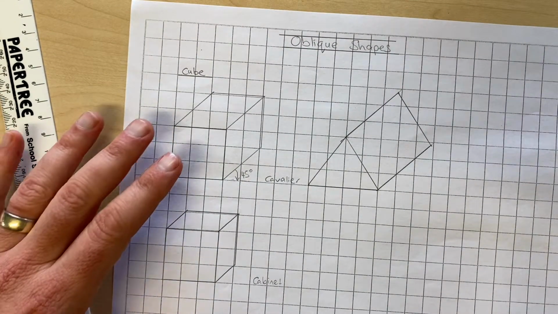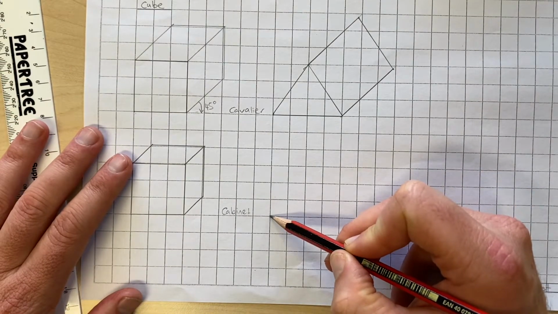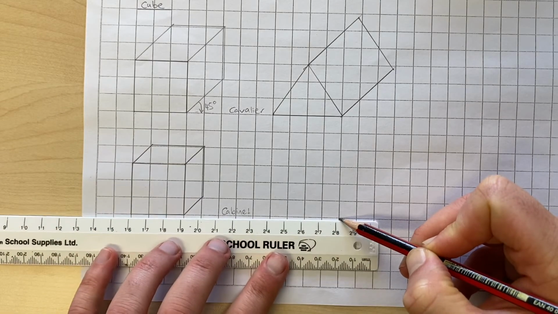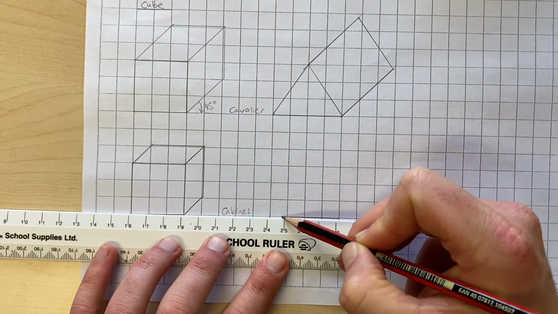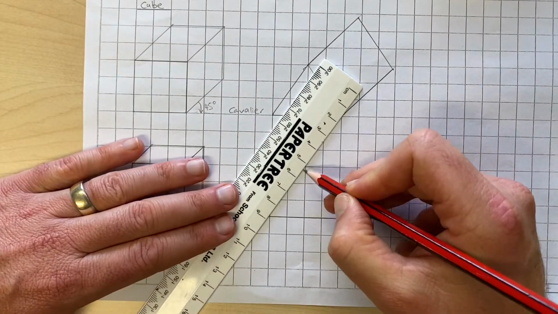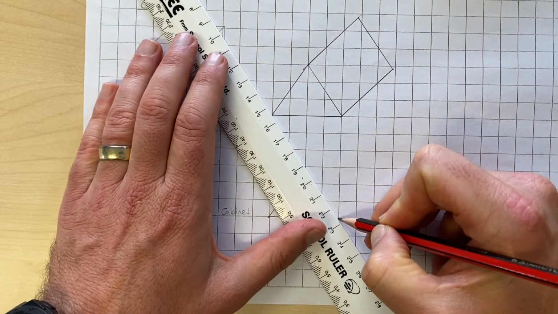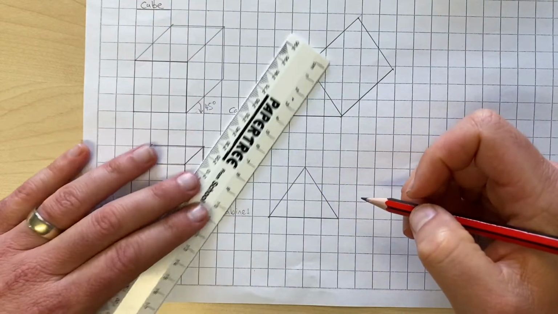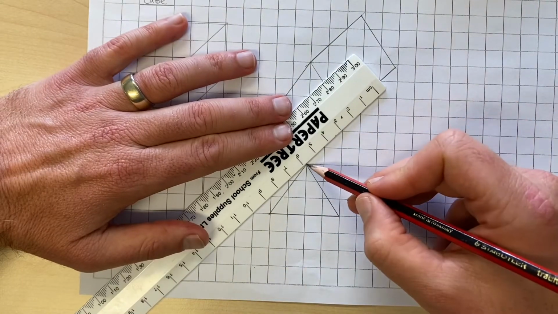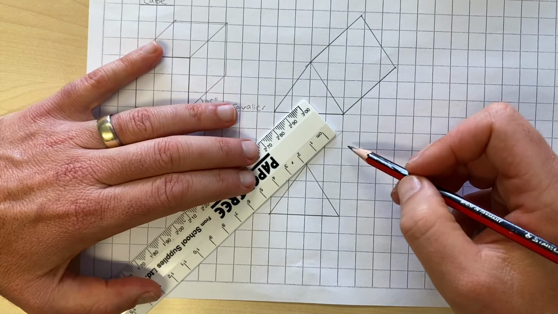Now I'm going to do the same down the bottom. I'm going to start in the same place. Draw the base. The front face is going to be exactly the same. It's just the depth lines that we change. So now rather than 4 centimeters, it's going to be 2 centimeters. So let me draw that faint line.